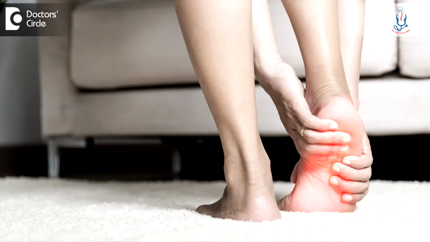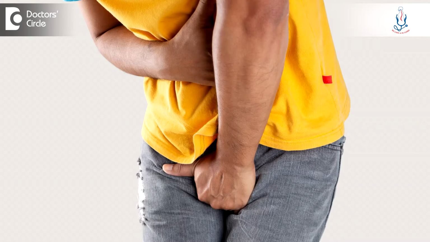Initially he will have a swaying gait like a drunken gait, and later he may develop too much spasticity so that he will not be able to stand straight on the ground. If this progresses further, then he will have difficulty in micturition, in passing urine, and in defecation, in passing stools.